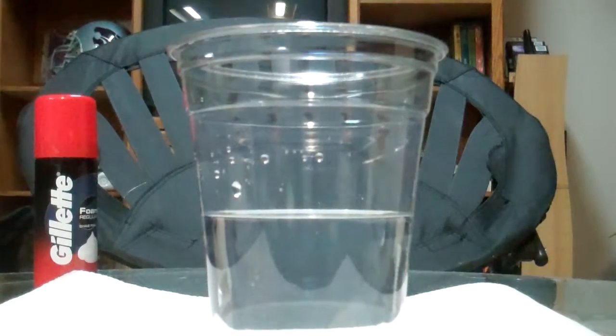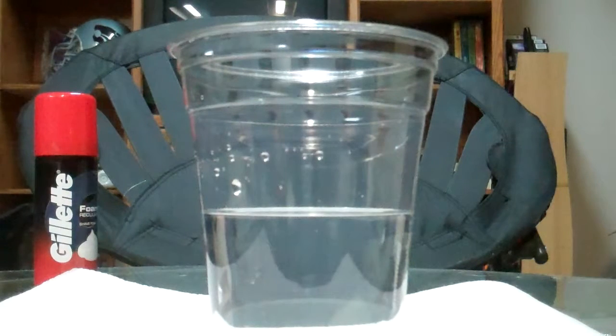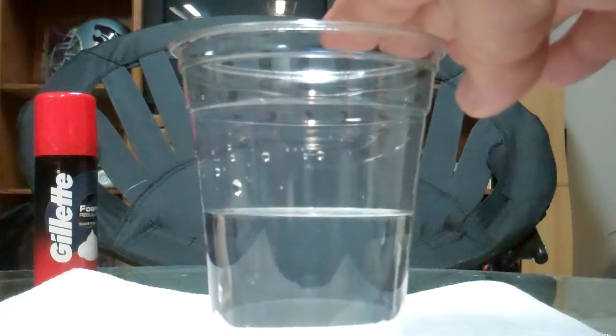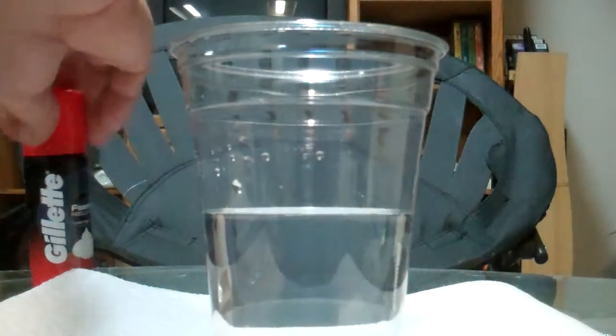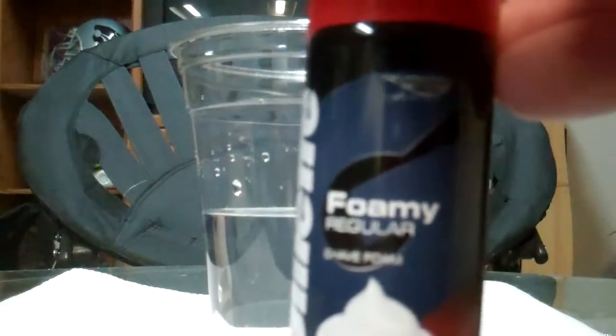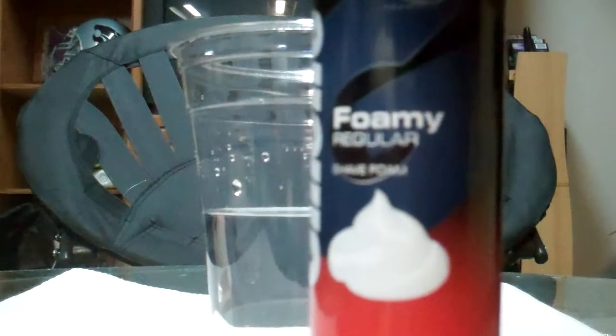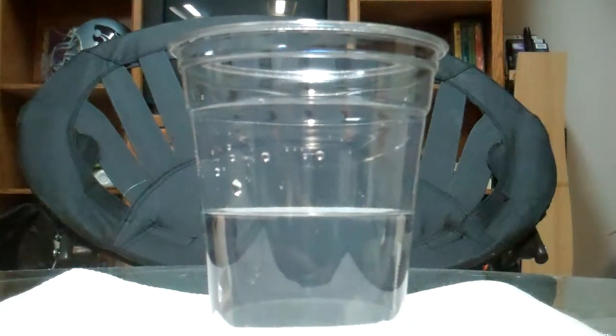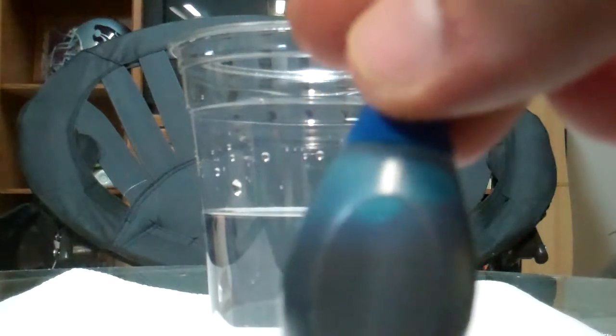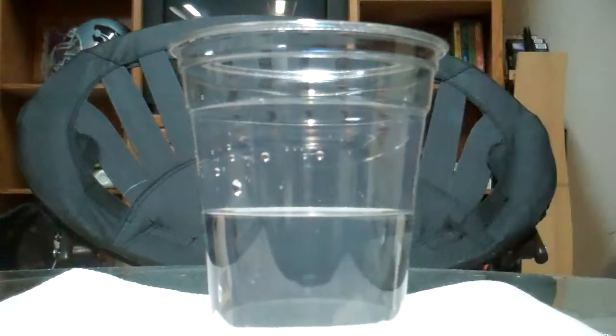Okay, so today we're going to do our experiment about cloud formations and how, when clouds build up enough water, the water essentially leaks through the clouds, causing rain. The way we're going to simulate this is we're going to take a cup of water, a little bit of foamed shaving cream, which will simulate our cloud, and then just some everyday food coloring.